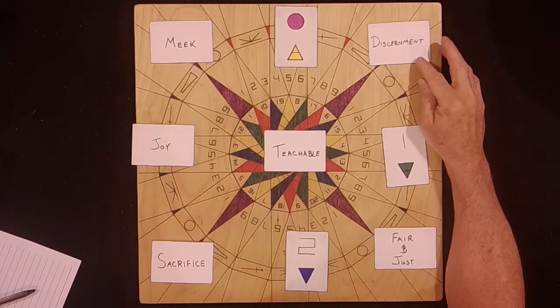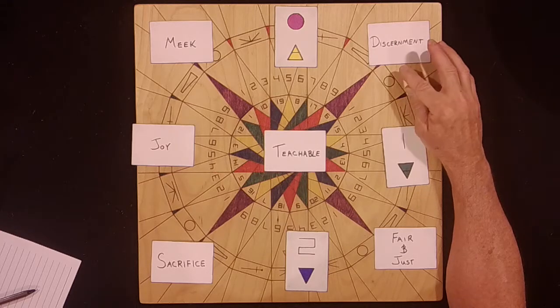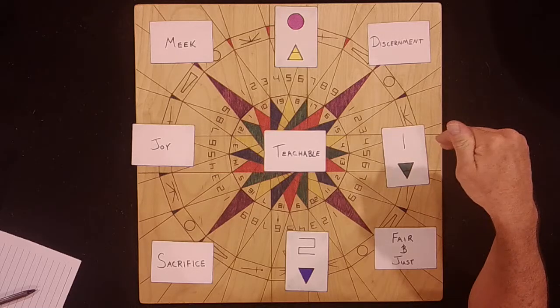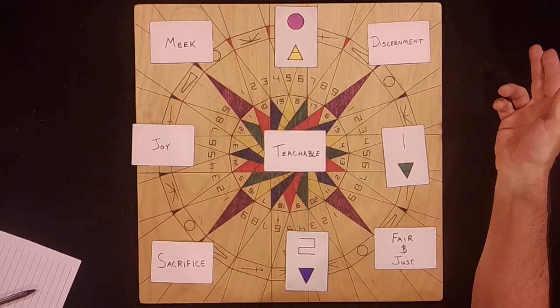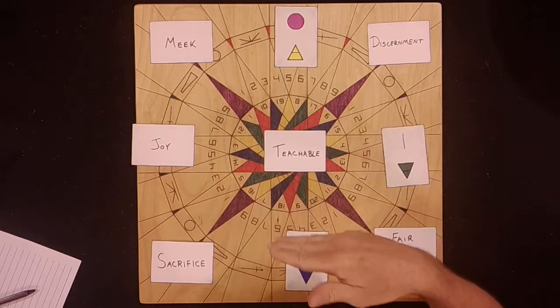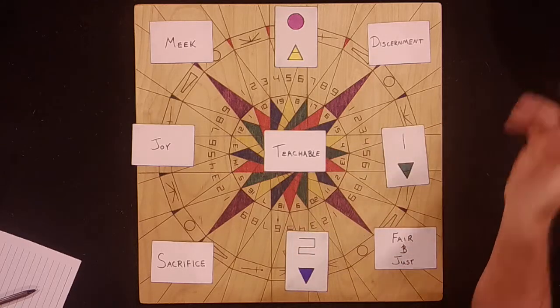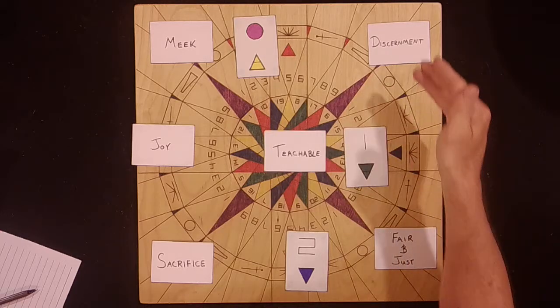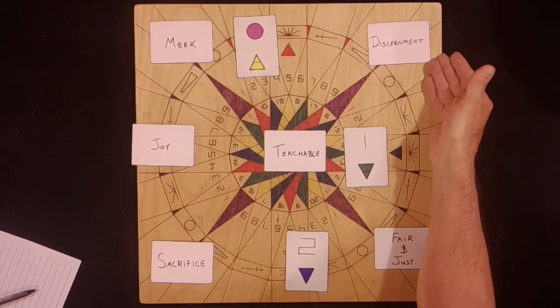Discernment is connected to the word judgment. Judgment and discernment. Okay? Or in other words, the ability to see things the way they really are. The way they really were. The way they really will be. That kind of a thought. And so between the mind and the emotions, it's about discernment.